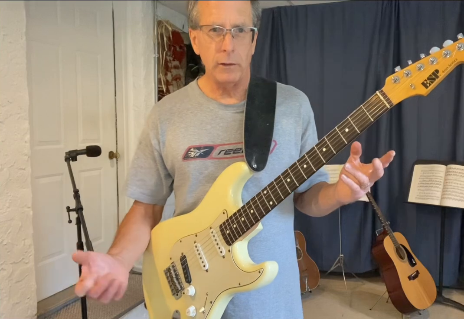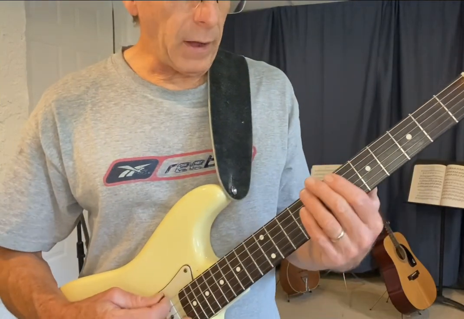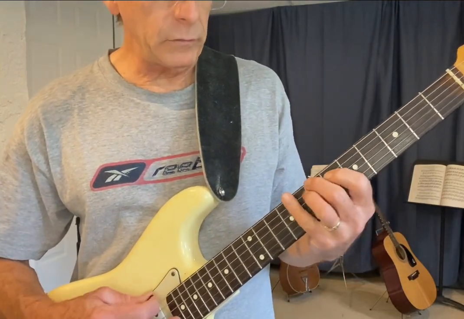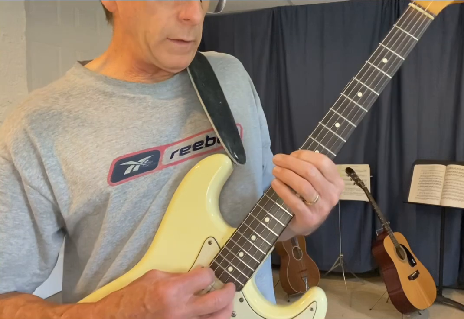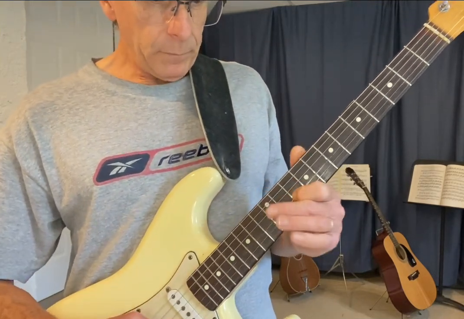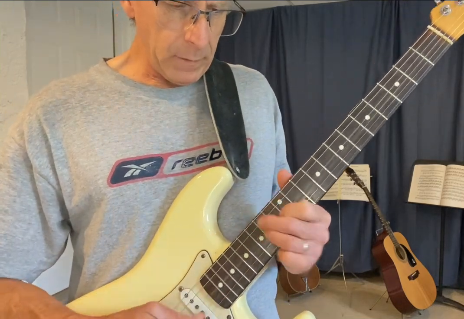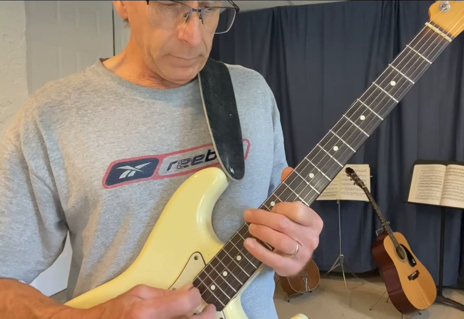The three places that you could play box number 1 to cover 6 of the chords in the key of C are at fret 5, A minor, C major, D minor, fret 10, F major, pentatonic also, and then fret 12 is E minor pentatonic or G major pentatonic.